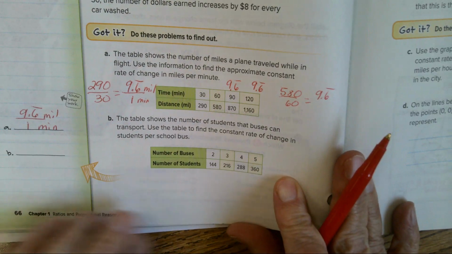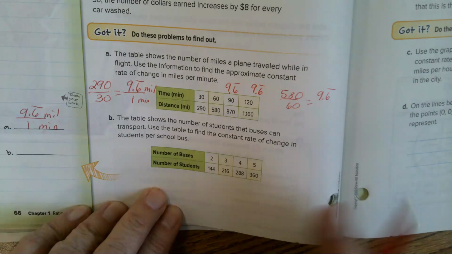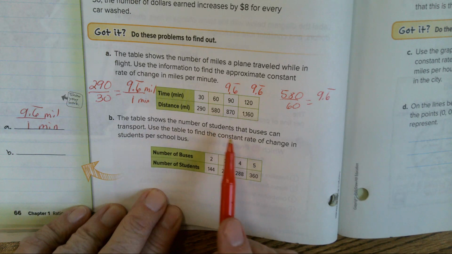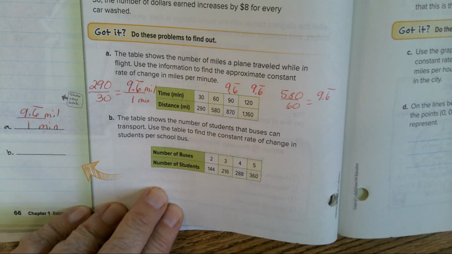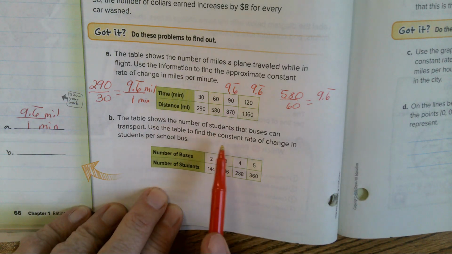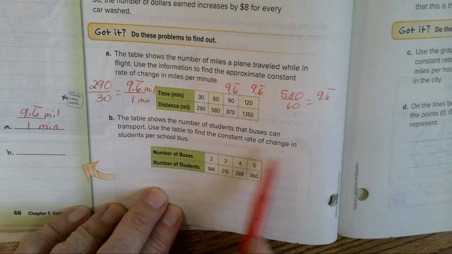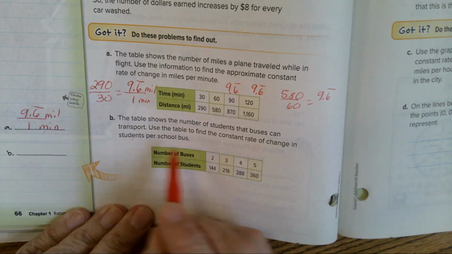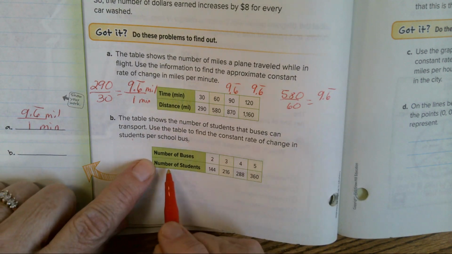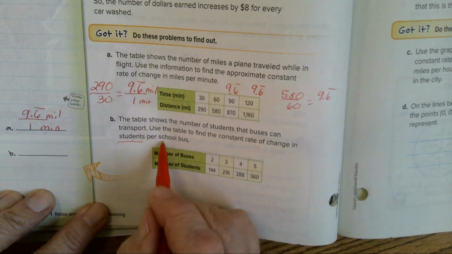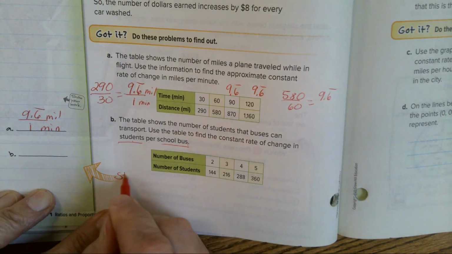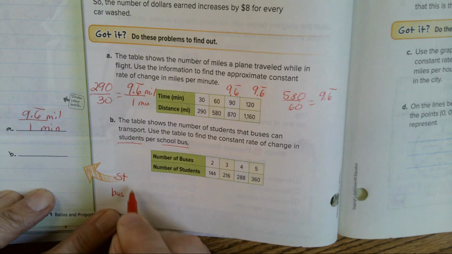Okay? The next one. The table shows the number of students that buses can transport. Use the table to find the constant rate of change in students per bus. So we want to put students on top, bus on bottom. Students over bus.